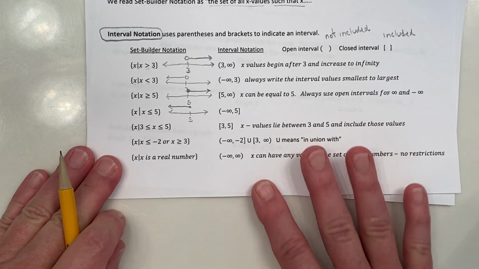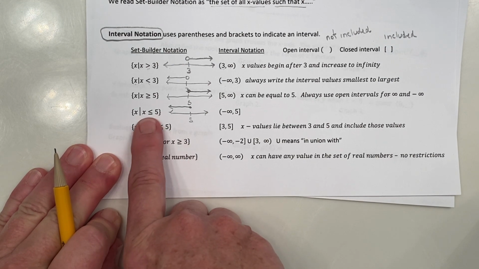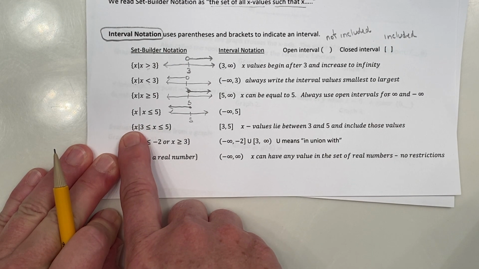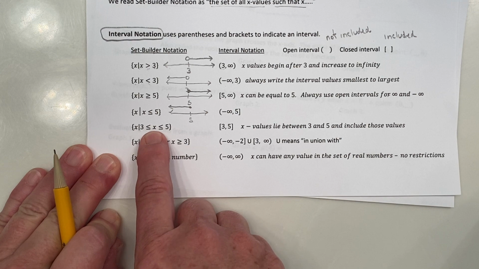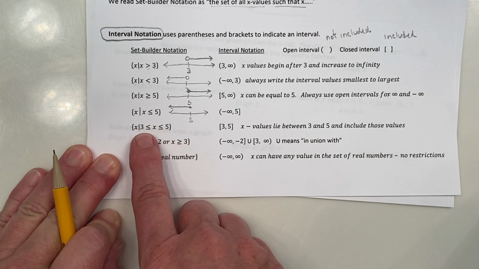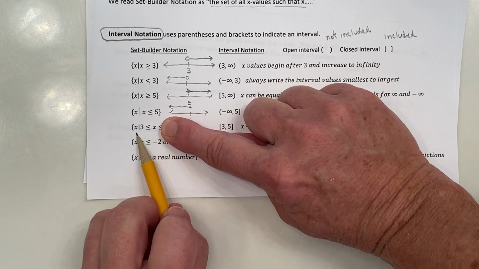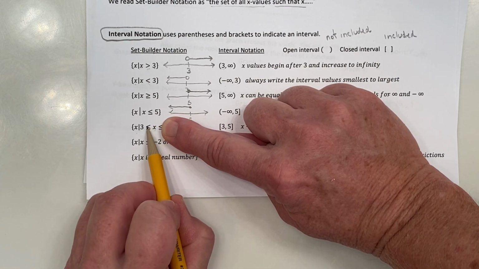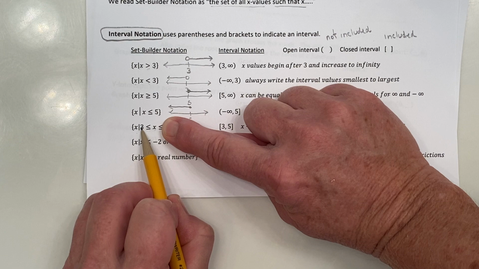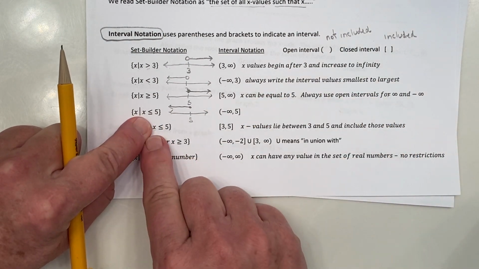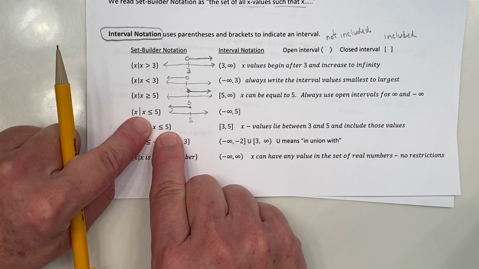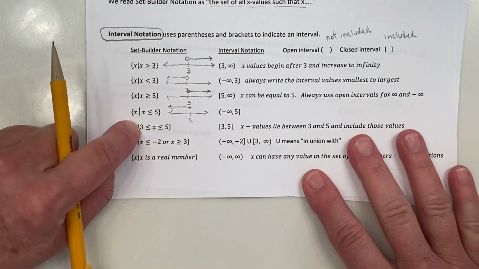All right, let's look at this next one. It's a little bit different. All x such that, and then I want to start with x. Notice that x falls between 3 and 5. When you look at it this way and read from right to left, x is greater than or equal to 3, but x is less than or equal to 5. So x is between 3 and 5.